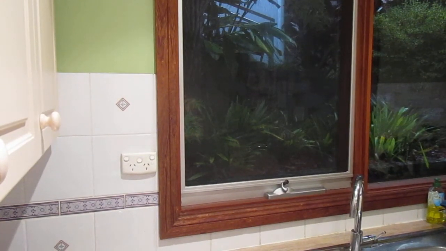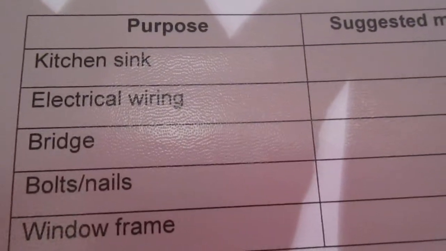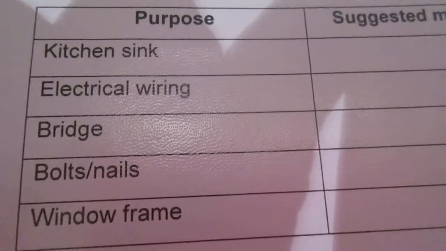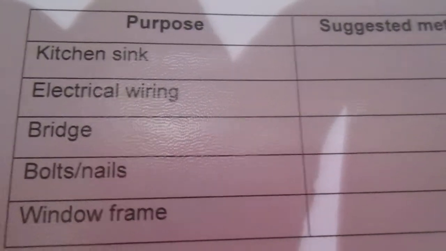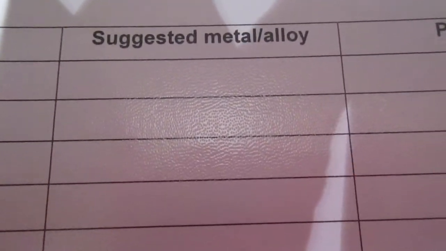So what I want you to do is fill out this table that's here. I want you to have a look at, write down the purpose of, what purpose do you think a kitchen sink would have? Electrical wiring, a bridge, bolts and nails, and a window frame. In the next column, I want you to suggest the metal or alloy that should be used. And you have to also think of the property.